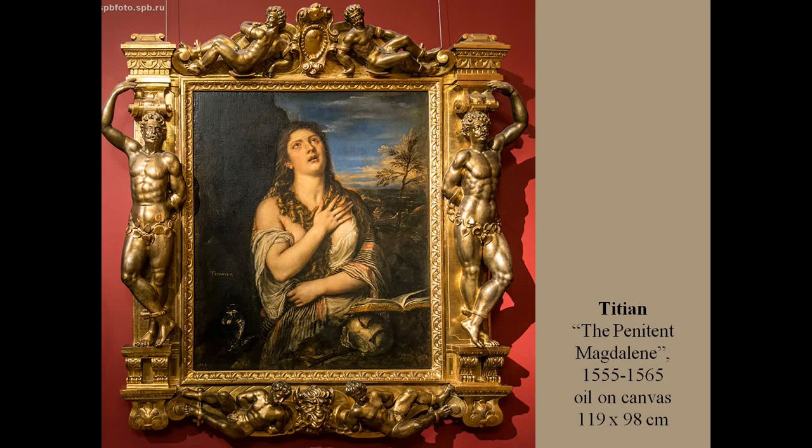And also we see here a skull. The skull is always the symbol of a reminder of death. It's a reminder of the fast-flying earthly life. And so it embodies the idea that is called memento mori. Memento mori, remember about death. That is how it is translated.